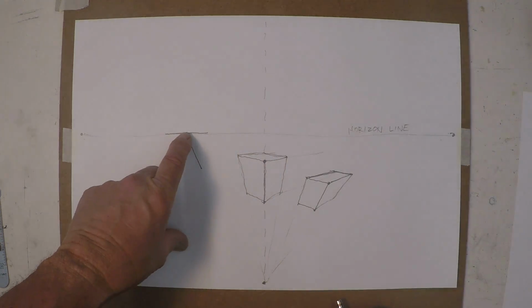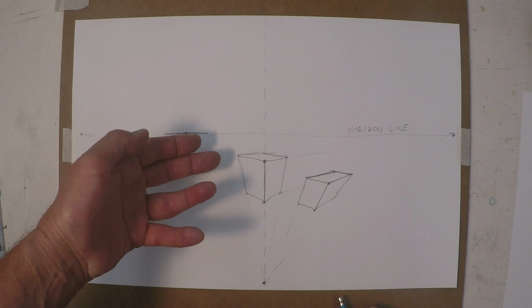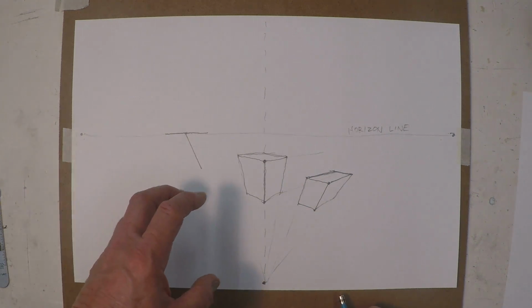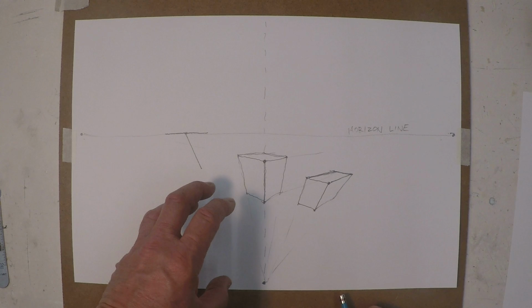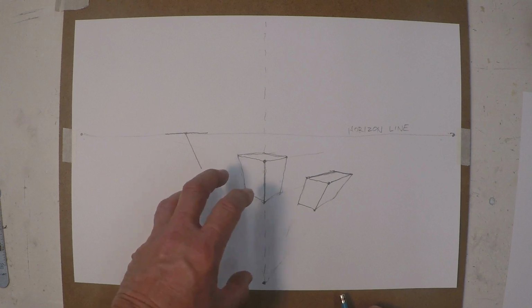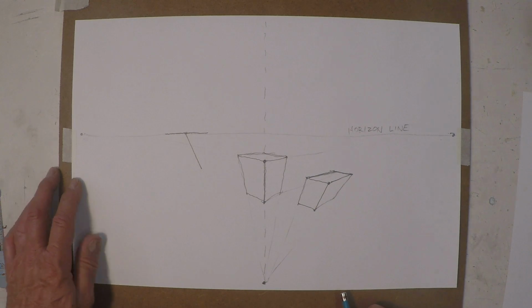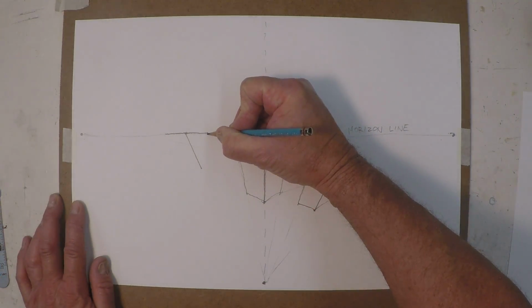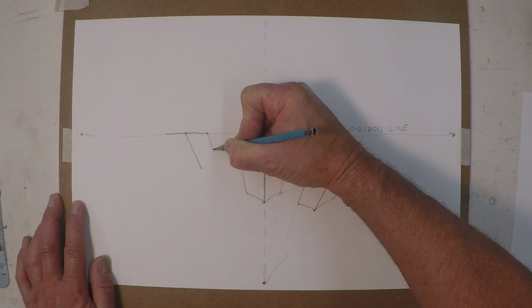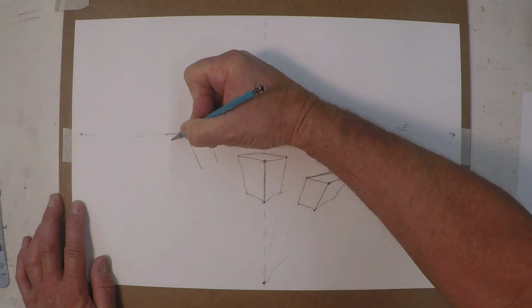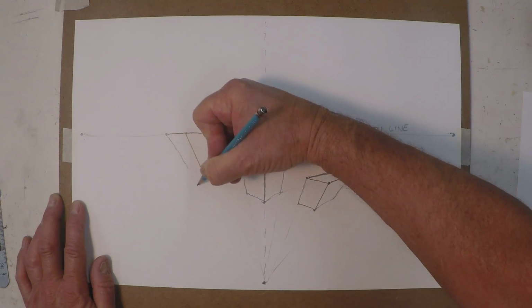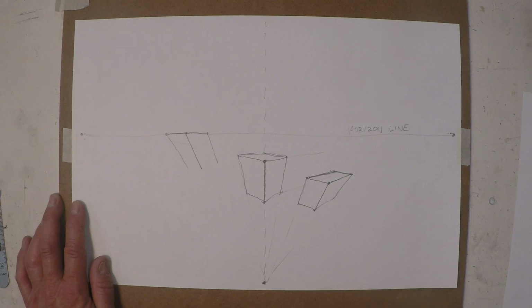Now it's a straight line because it's on the horizon line, and that's the limit of 3-point perspective below the horizon line. After that, you're above it, and the points will start to go downhill. So since this is the end of my line, I want to go down to here. This is the end of my line. I'm going to go down here, and again, I'm extending it down to this point.